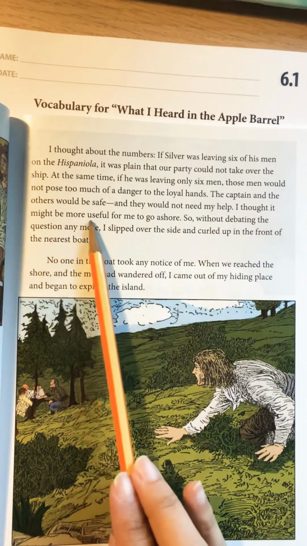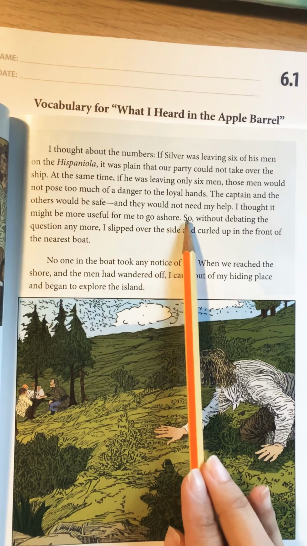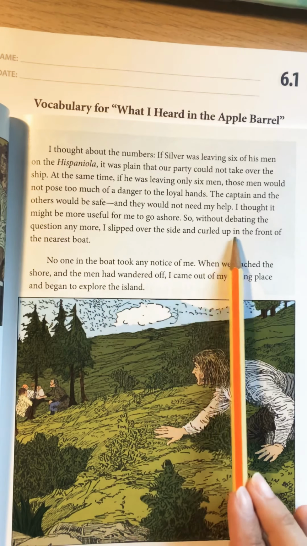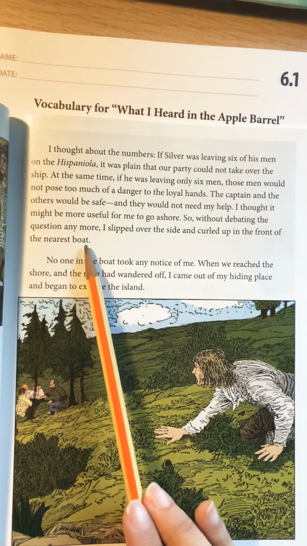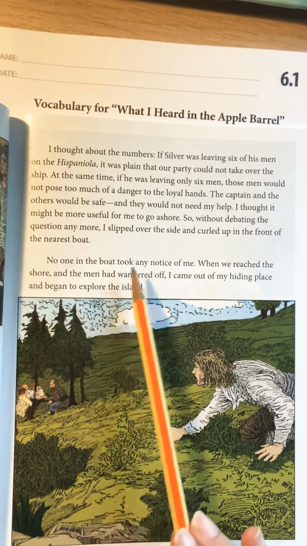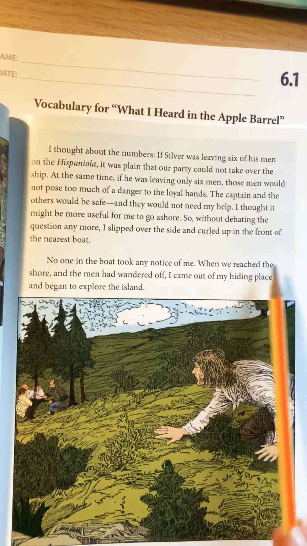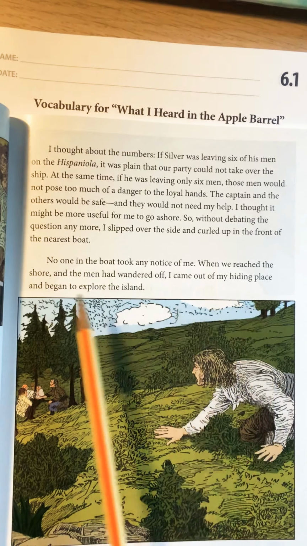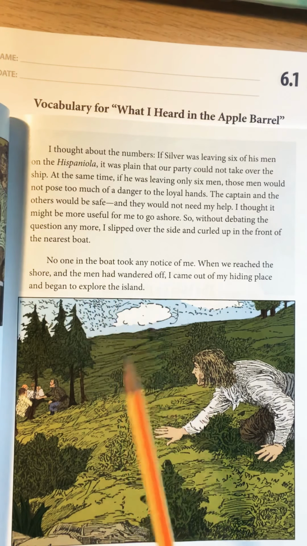The captain and the others would be safe, and they would not need any help. I thought it might be more useful for me to go ashore. So, without debating the question any more, I slipped over the side and curled up in the front of the nearest boat. No one in the boat took any notice of me. When we reached the shore and the men had wandered off, I came out of my hiding place and began to explore the island.